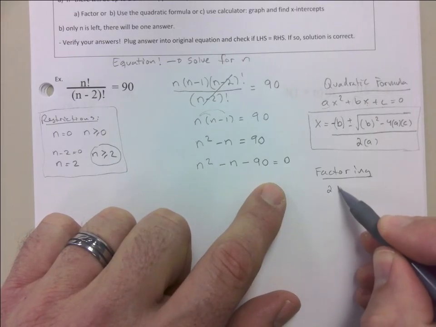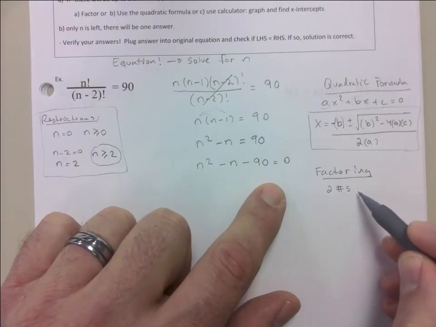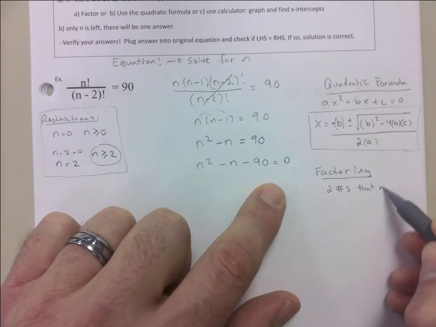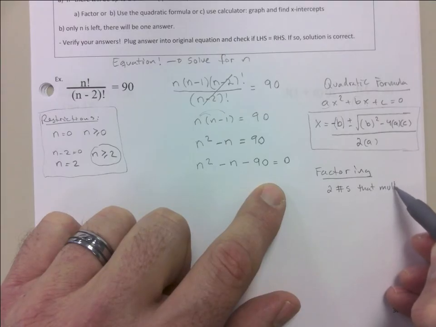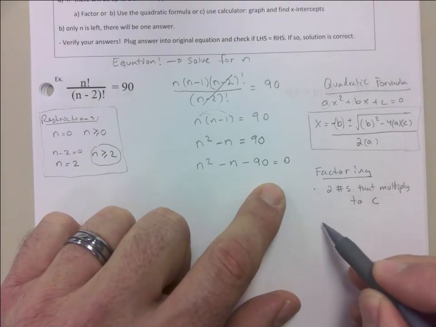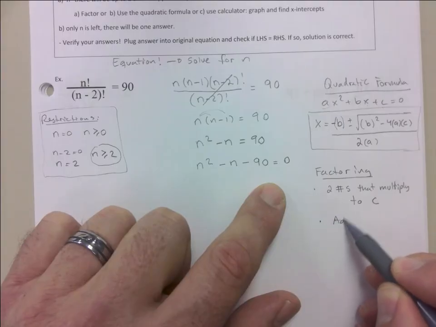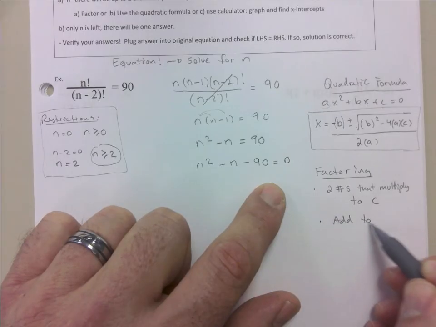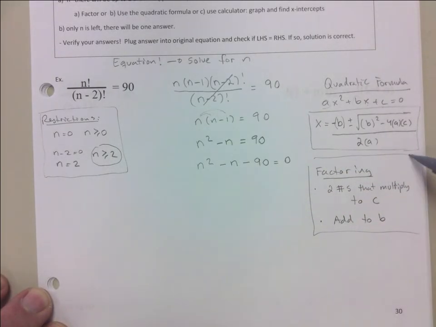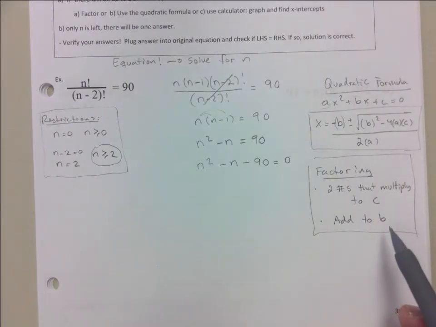Two numbers that multiply to c, and they add to b. Two numbers that when you multiply you get c, when you add them you get b.